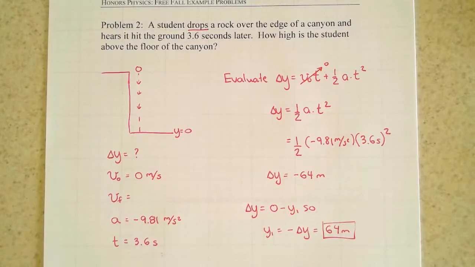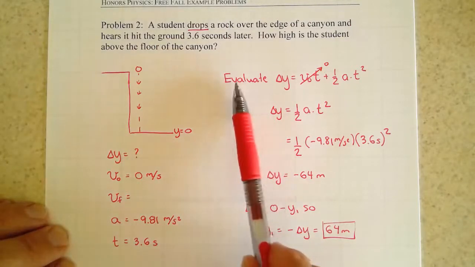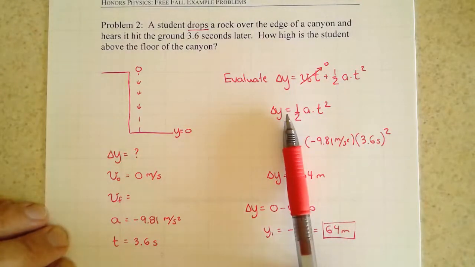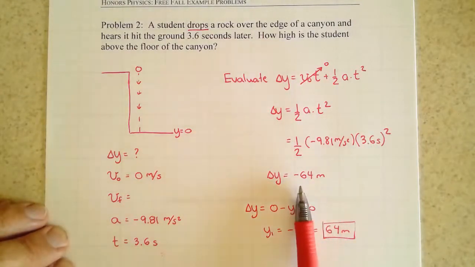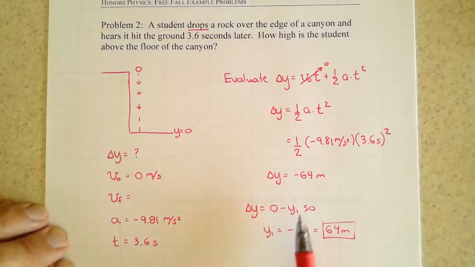So here we have a complete solution. I've got a diagram, a variable list, I've got a plan. I solve my plan algebraically. I plug in my numbers and evaluate it. I think about significant figures. Meters is the correct unit, and it's a reasonable answer, 64 meters.